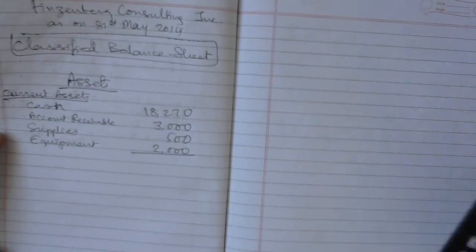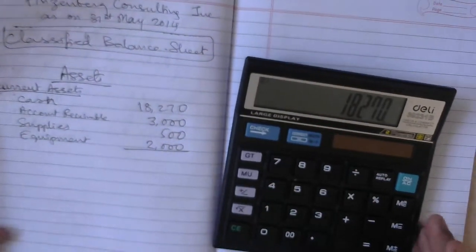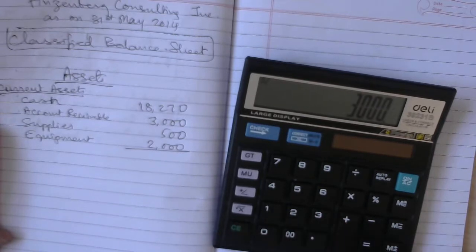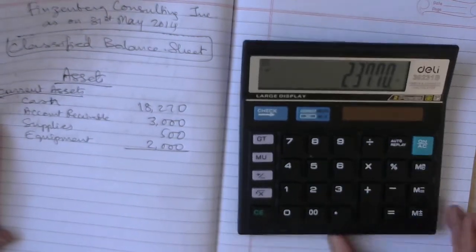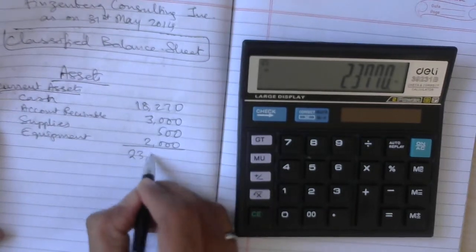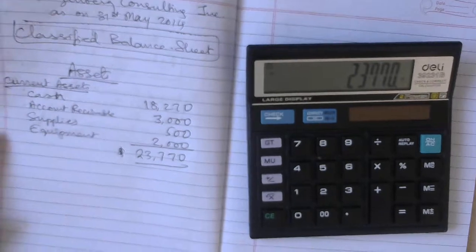So what is my total assets? 18,270 plus 3000 plus 500 plus 2000. So 23,770 is the total assets.